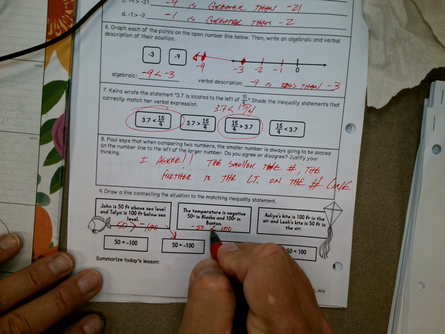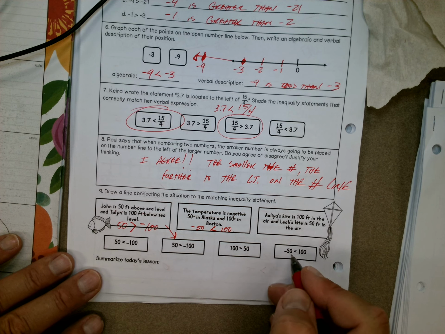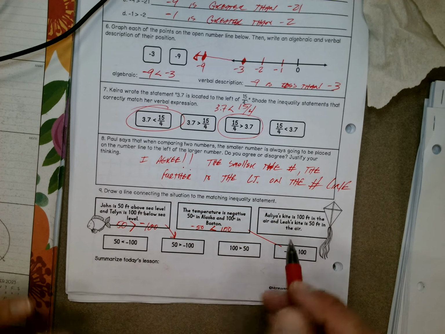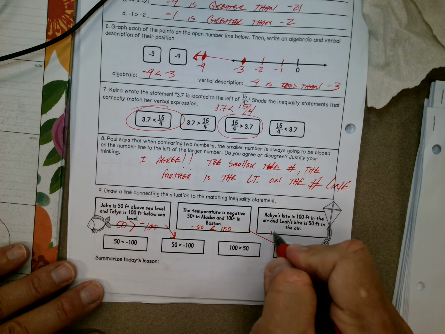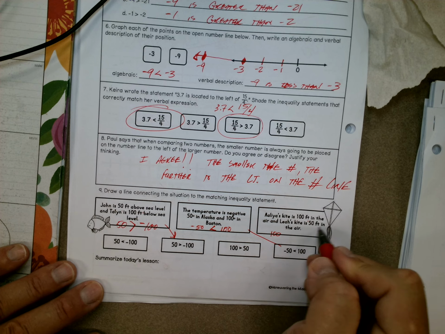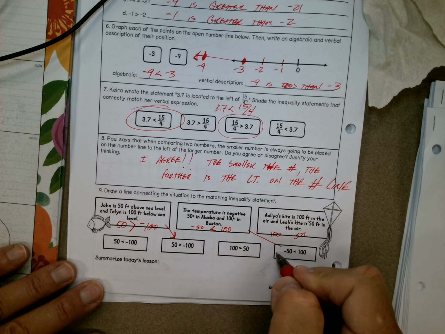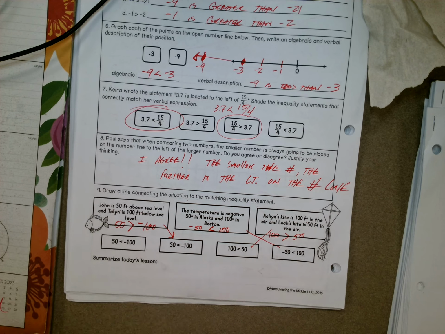So negative 50 is going to be less than that, and yes, right there. Aaliyah's kite is 100 feet in the air. If it's 100, it's a positive. And another kite is 50 feet in the air, so that is greater than that, and that's what I see there.